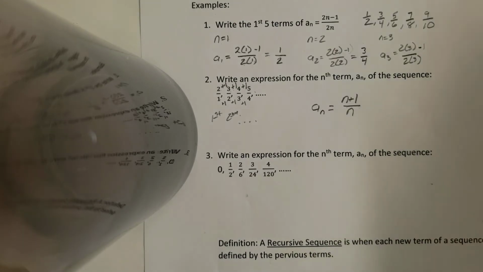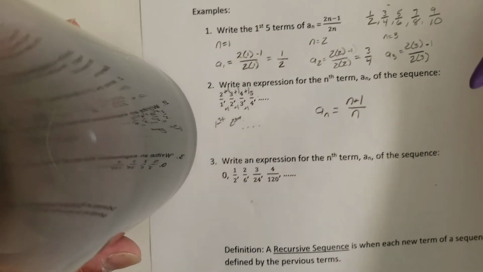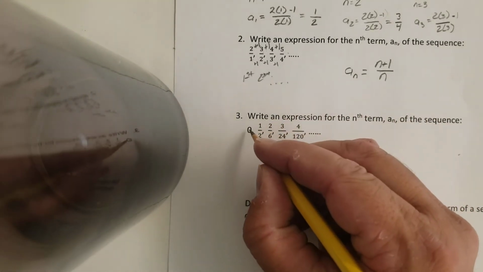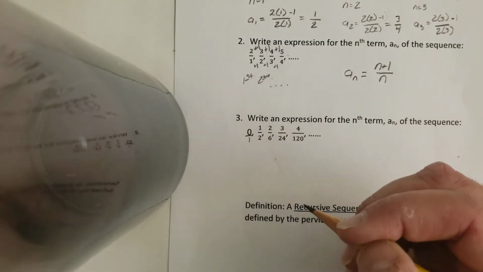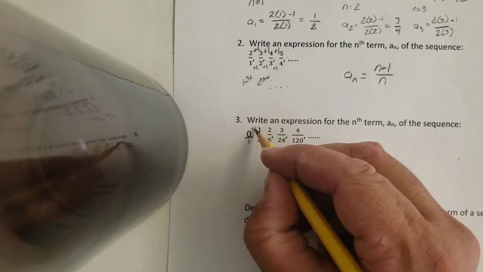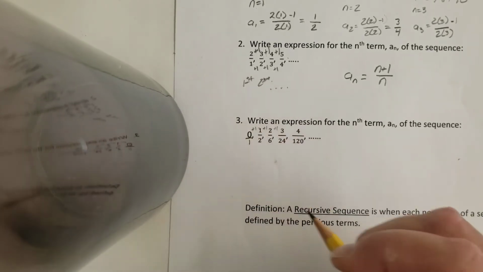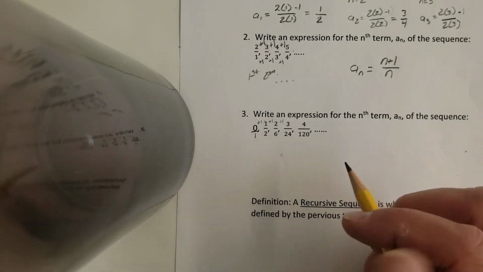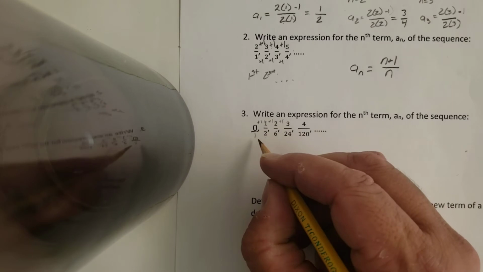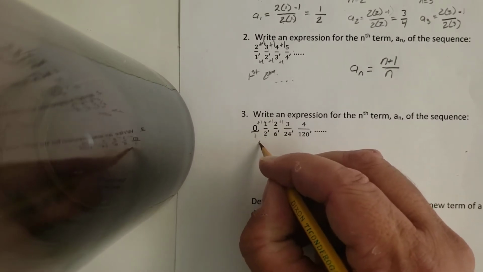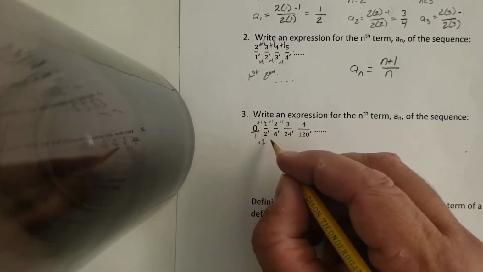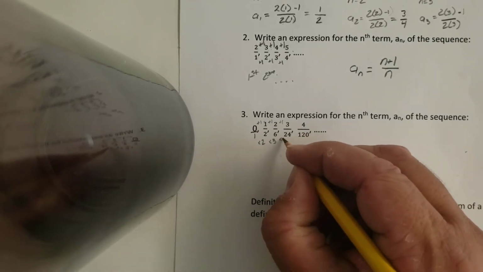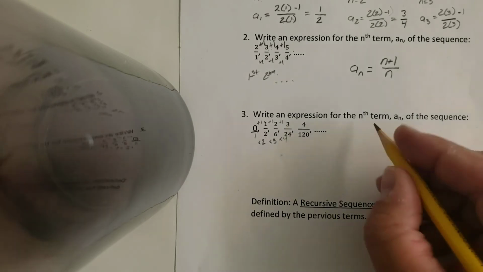Okay? Now, when we do this third one, it's a little trickier. Again, it's the same thing. I always use my fraction 0 over 1. This is plus 1, plus 1, plus 1. Now, these are not going up at the same rate. So that means you're multiplying. From 1 to 2, you multiply by 2. To get from 2 to 6, you multiply by 3. 6 to 24, you multiply by 4, and that pattern continues.